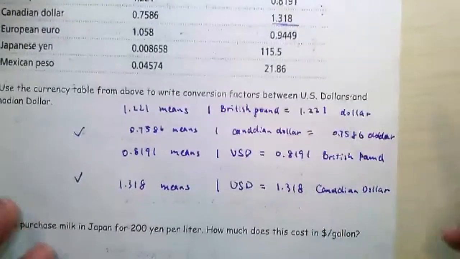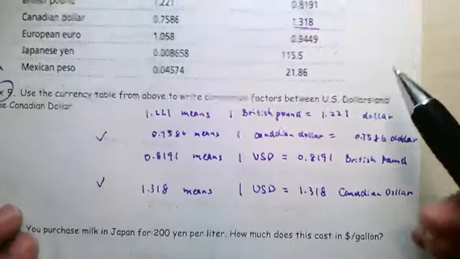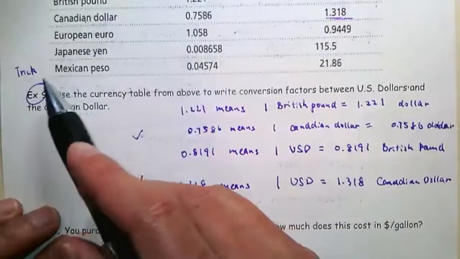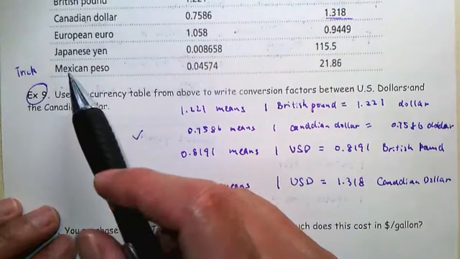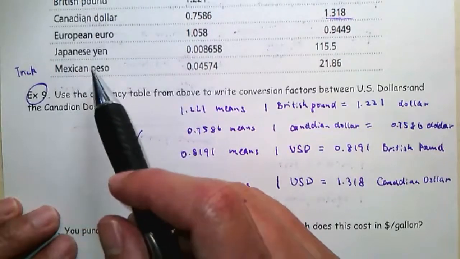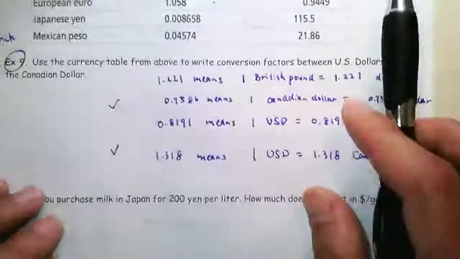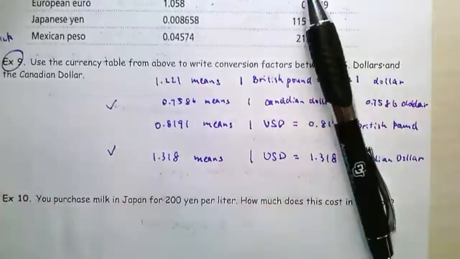Okay, so let me tell you, since I see the Mexican peso, this recalls my memory when I traveled to Mexico. Let me tell you the story of when I traveled to Mexico related to the Mexican peso.